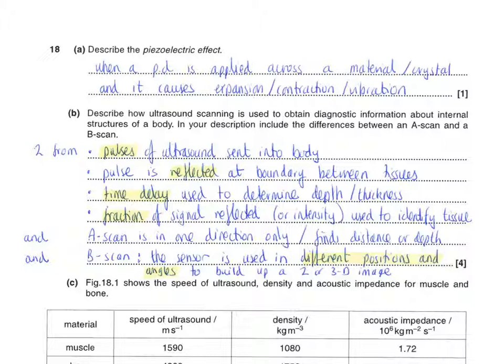And this leads to a time delay between the pulse being emitted and then later detected, and this time delay is used to determine the depth or perhaps the thickness of a particular region. Finally, the fraction of signal that is reflected, or you could say the intensity of the reflected signal, is used to identify the tissue.